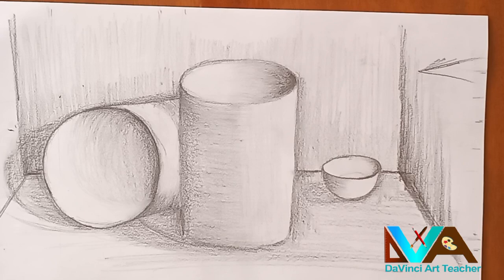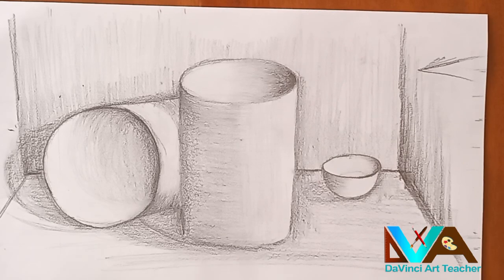That brings us to the close of this lesson. I wish that you continue practicing this skill of blending shading technique to transform shapes into forms, and the forms should be having a three-dimensional effect. In our next lesson, we shall learn about hatching shading technique.